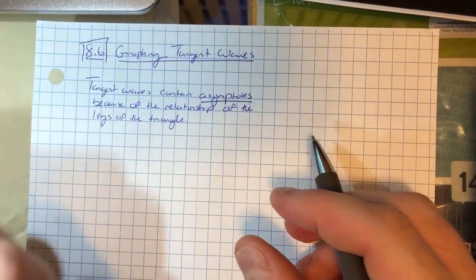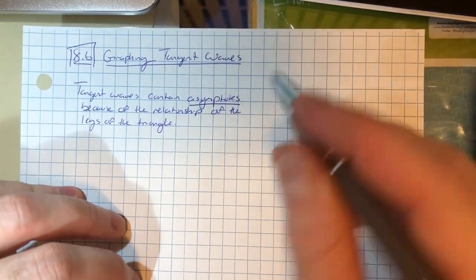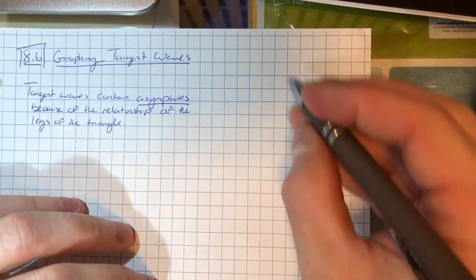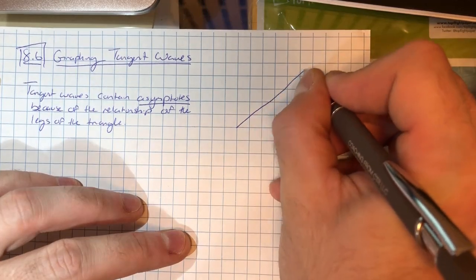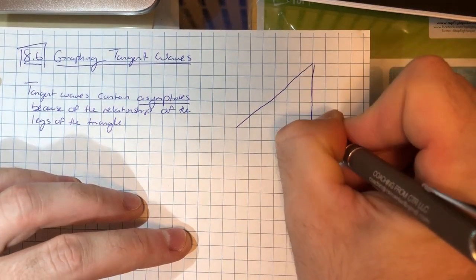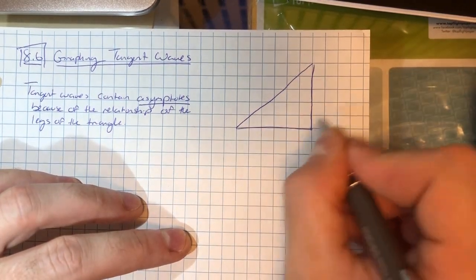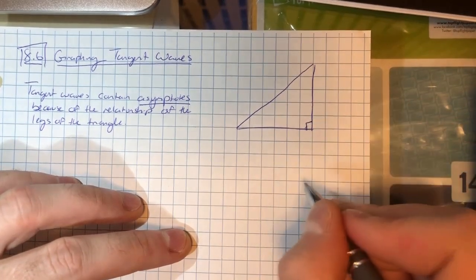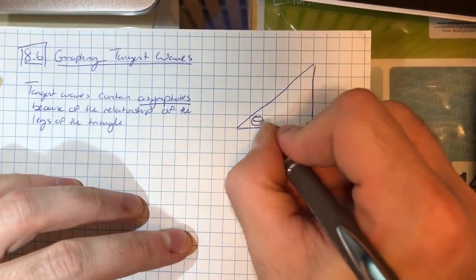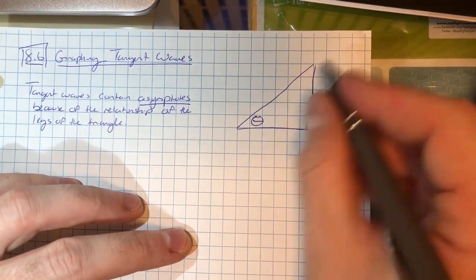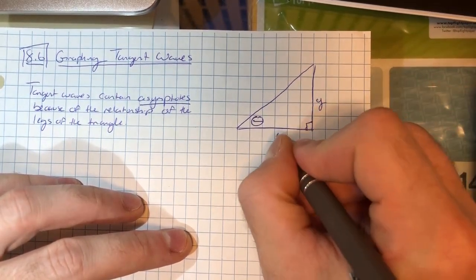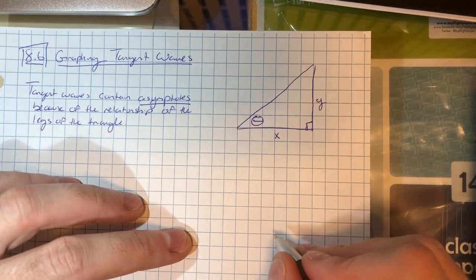Okay, so one of the ways that we can look at that is if we remember the fact that the legs of a triangle are the two sides adjacent to the 90-degree angle. A tangent of any angle is going to be the opposite over the adjacent, which for the unit circle is going to be our y value over our x value.